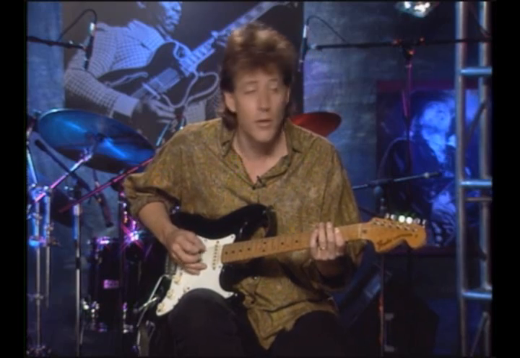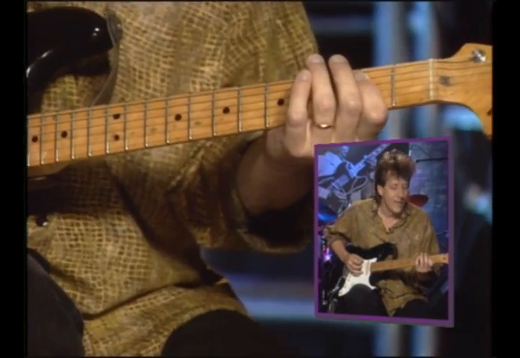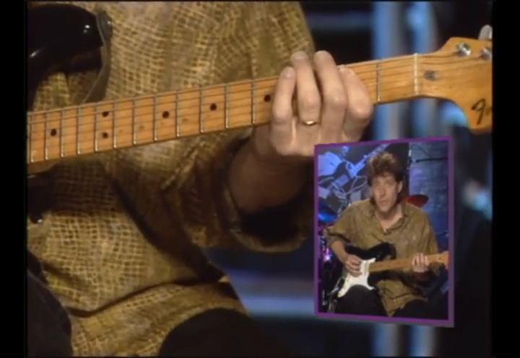Muddy Waters, John Lee Hooker, they kind of built careers around not much more than this right here, you know. Put a little attitude on top, right? Now I'm just playing that one string there. I'm using the pick, of course, playing all down strokes.